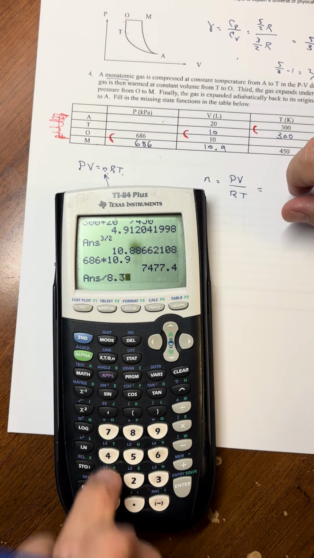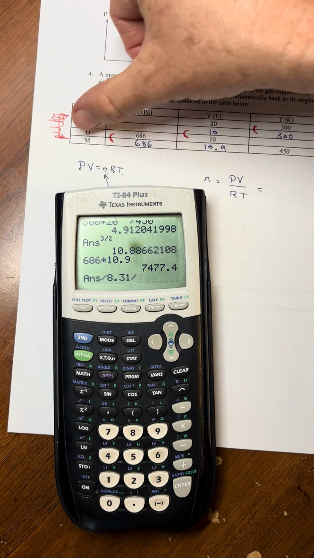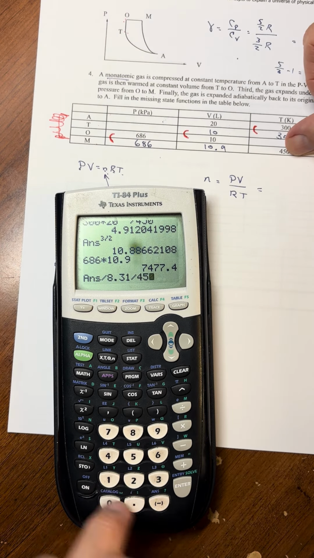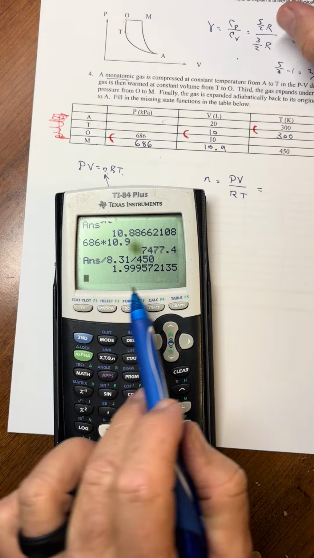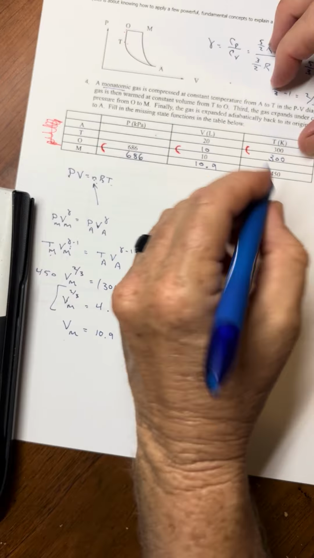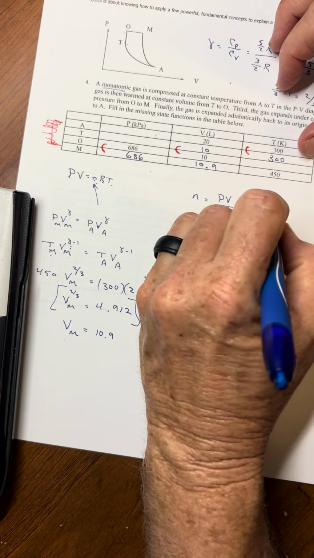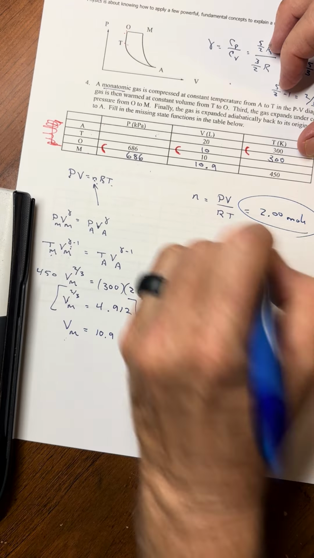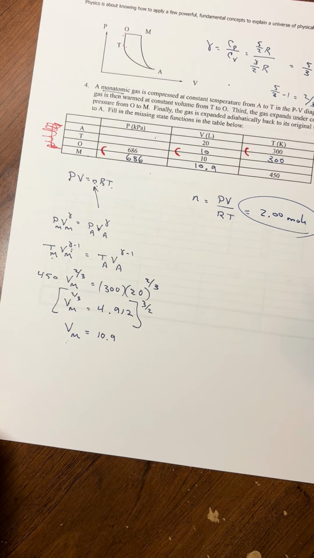Now if I divide it by R and also divide by the temperature at M, which is 450, I will get how many moles. And it looks like, to three significant figures, I have 2 moles. Nice.